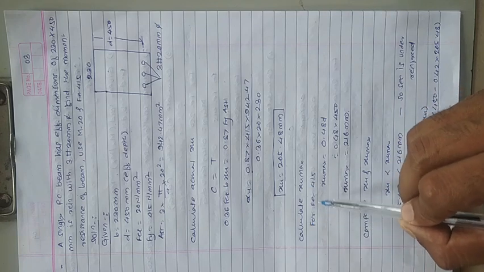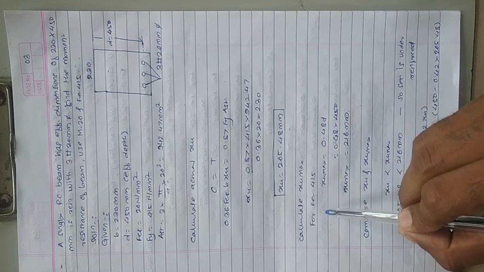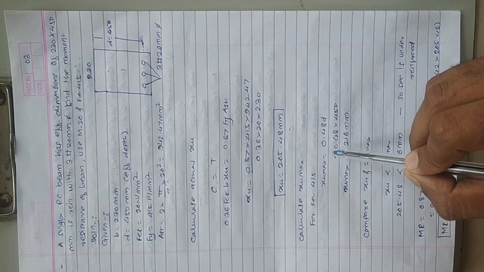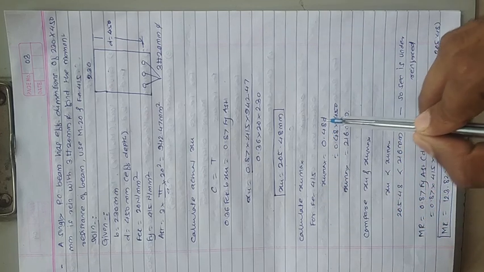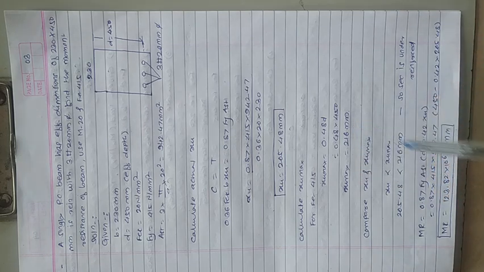We know that xu max depends upon the grade of the steel. For Fe415, the xu max value is 0.48d. So xu max value will be 216 mm. Compare xu and xu max.